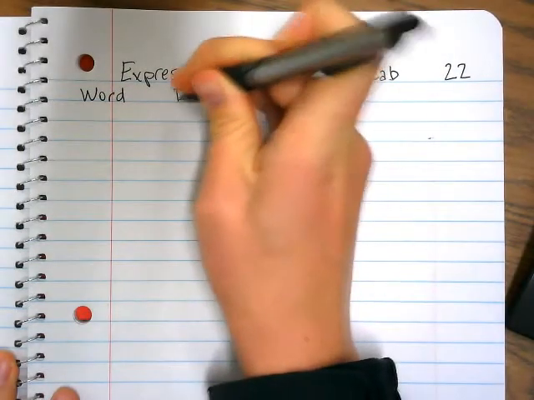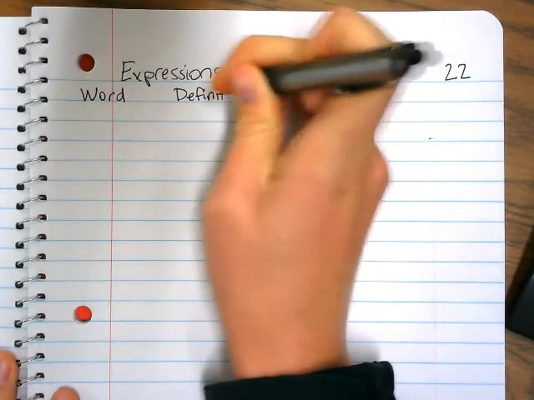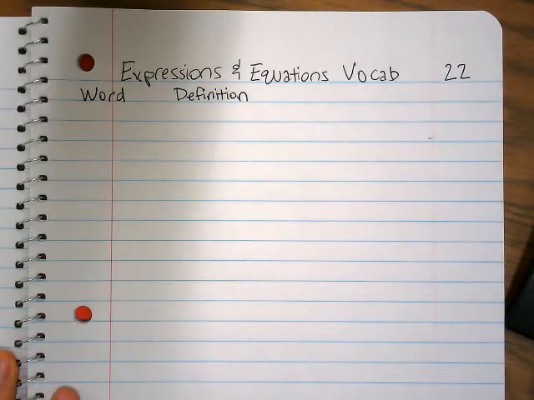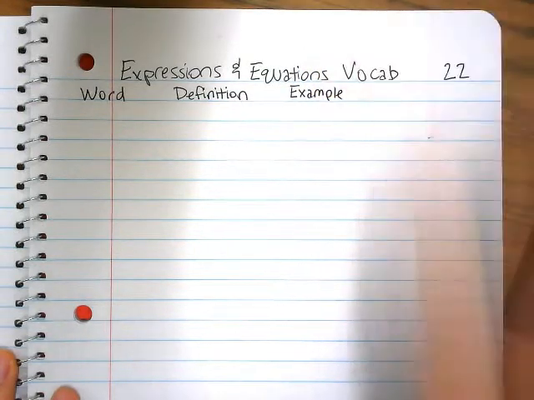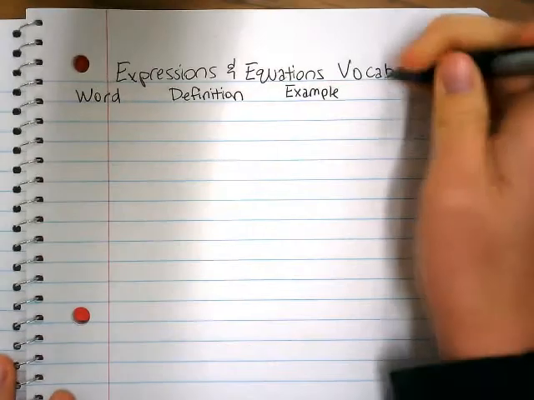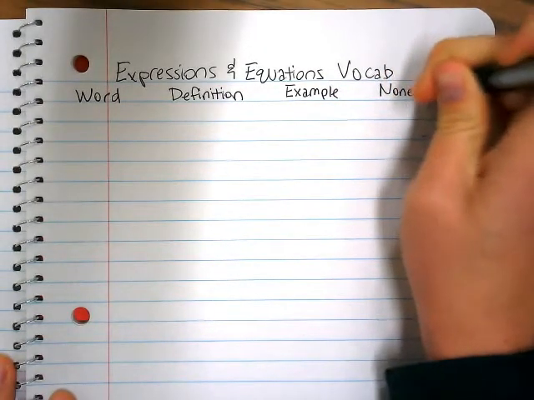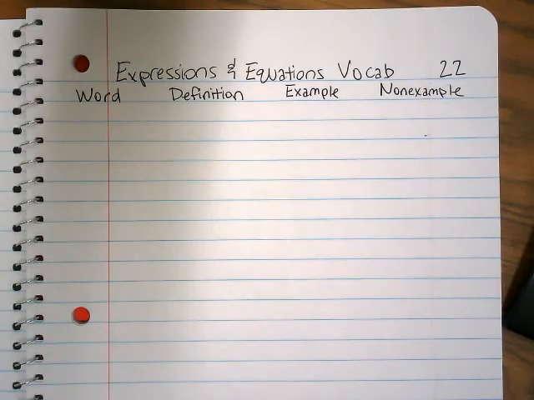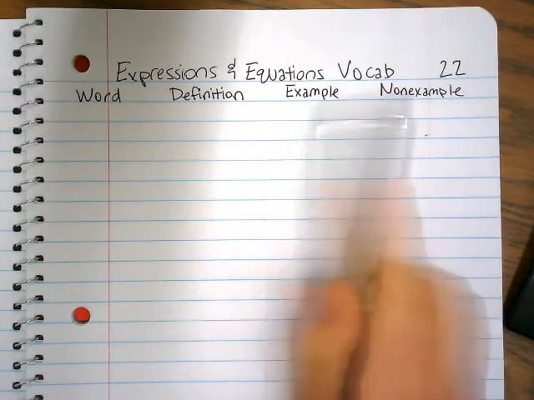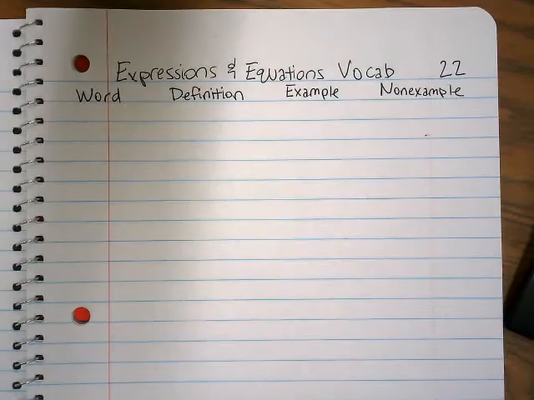The first section will be the word. Second section will be the definition. Third section will be the example. And the fourth section will be the non-example, meaning something that is not true for that word, or not an example of that word. So go ahead and write down these 4 sections that we're going to be filling out for each word that we do.